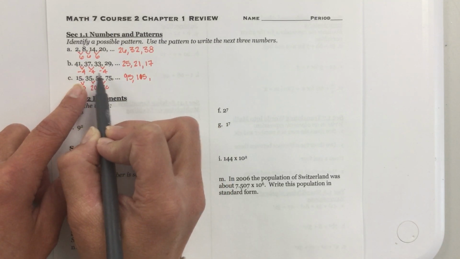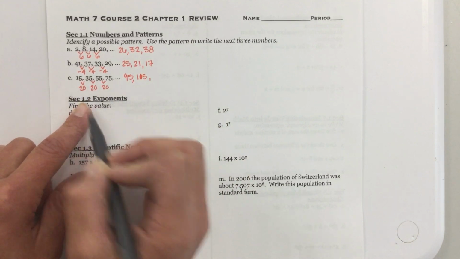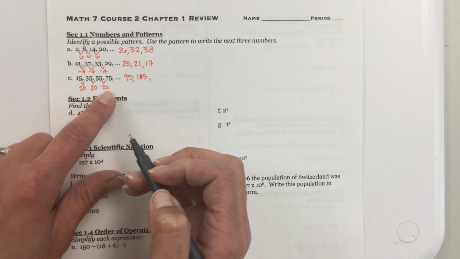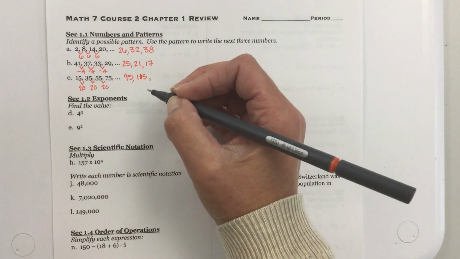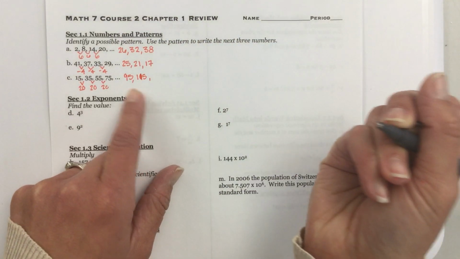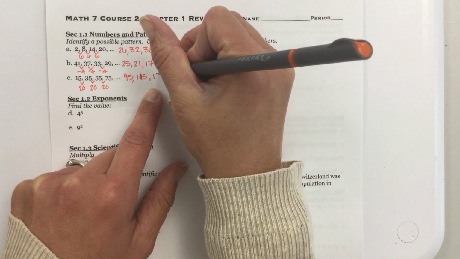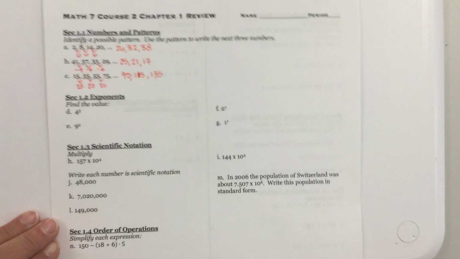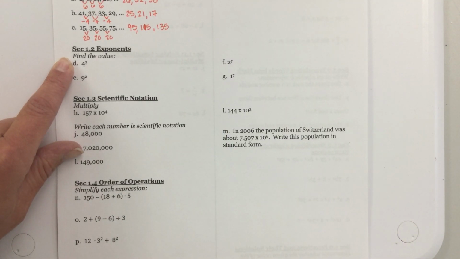The next one, it was decreasing by 4 every time, so we decreased each term by 4. We were just finishing letter C. We had to go up by 20 every time. 75 plus 20 gave us 95. 95 plus 20 gave us 115. And then our next one would be 115 plus 20? 135. Perfect.